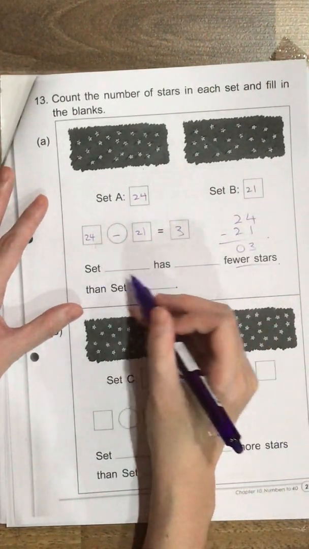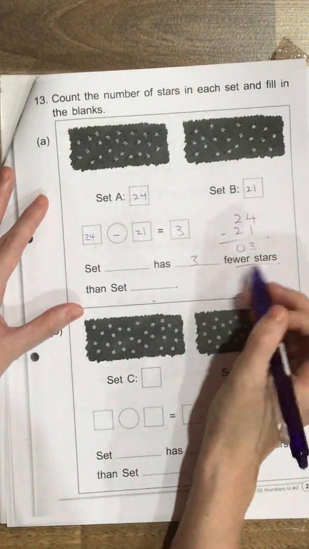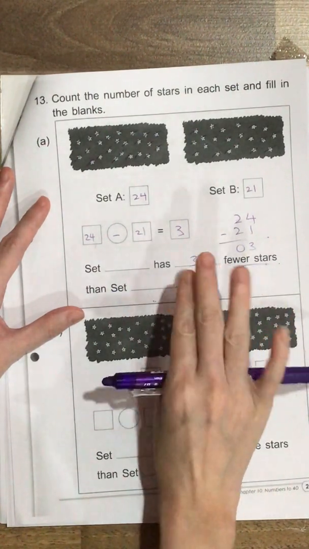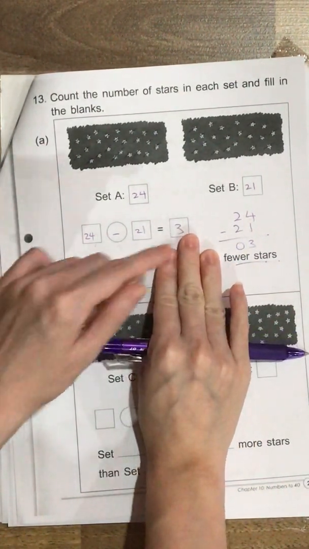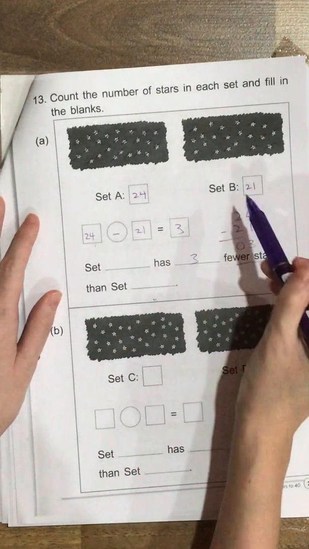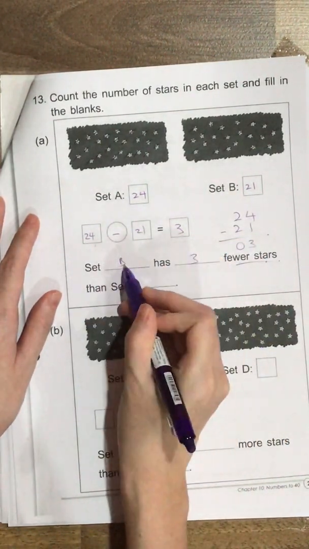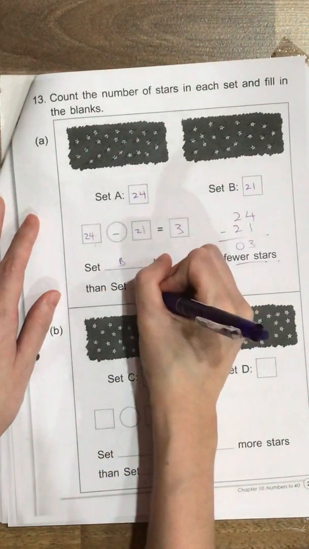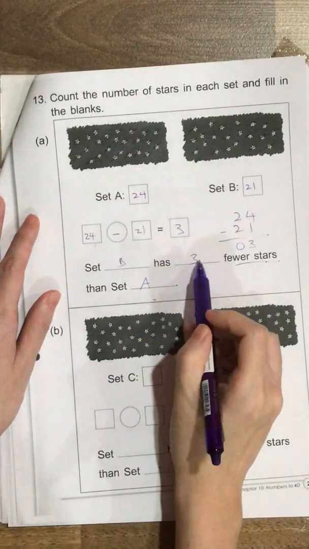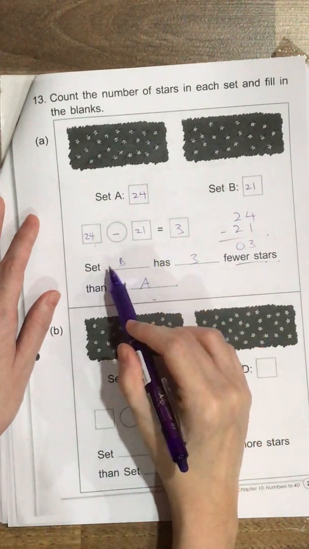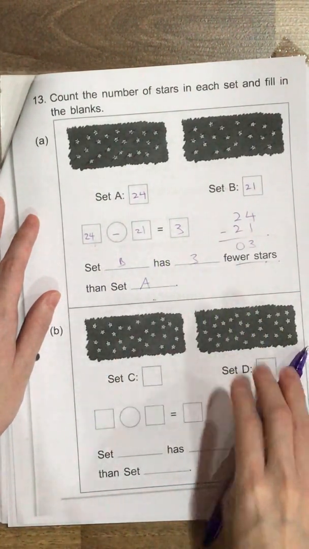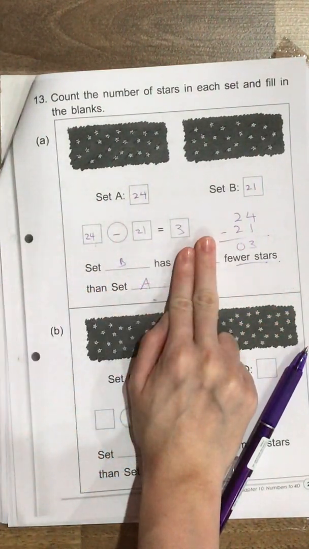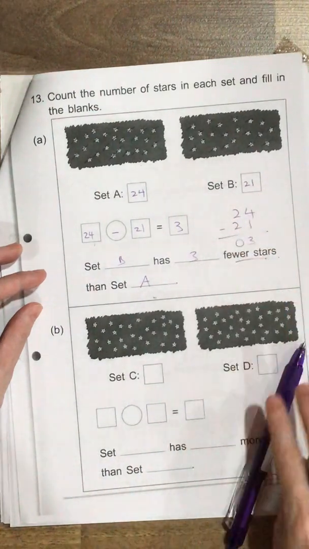So set what has 3 fewer stars than set what? Which set has fewer stars? You can cover this, so it's simpler. Set what has fewer stars? Set B. So set B has 3 fewer stars than set A. Sometimes if you are confused which set it should be, you just cover the number and read the sentence. Set B has fewer stars. So, yep, set B has fewer stars.